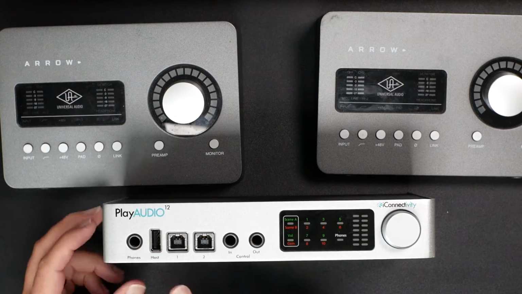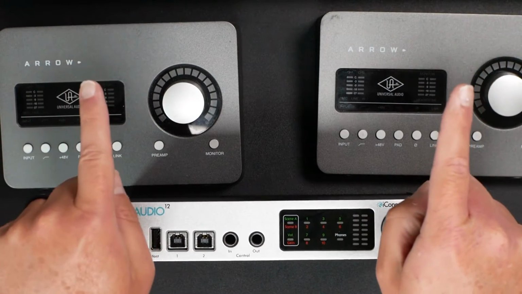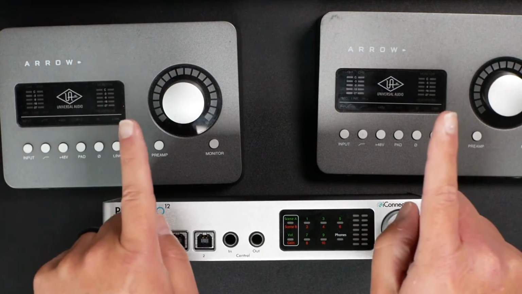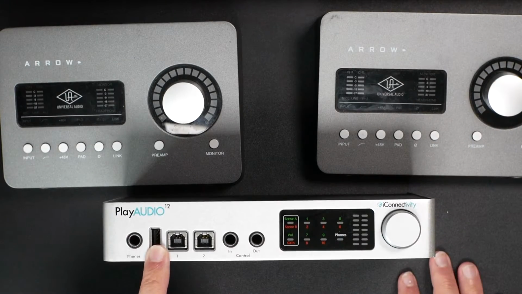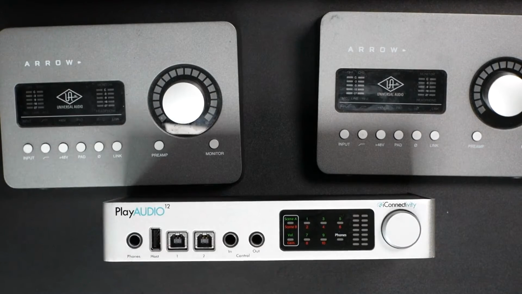So at this point, two systems, both using Universal Audio interfaces, both have Console installed on them. Both of them have UA MIDI Control. We're sending MIDI from Ableton Live to UA MIDI Control to control those systems. We're keeping them both perfectly in sync because when I press play on my MIDI controller connected to the host port, it presses play on both machines. When I hit next locator to go to the next song, it goes to both computers at the same time. And when I press stop, it stops both computers at the same time, right? So we have split with the Radial JS-3. We have sync with the Play Audio 12.